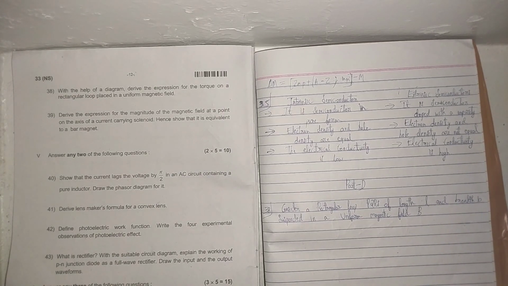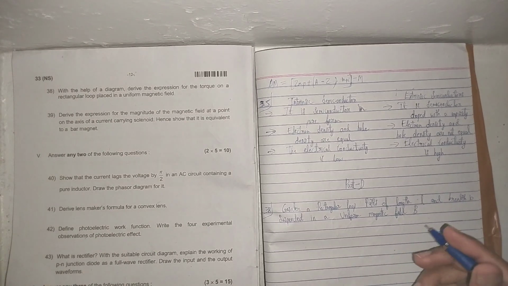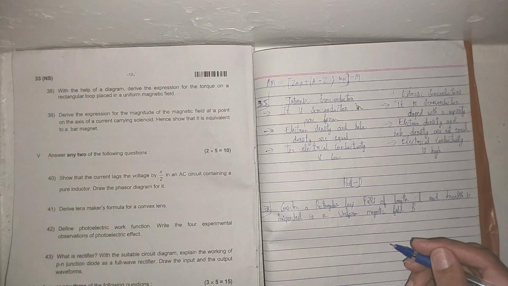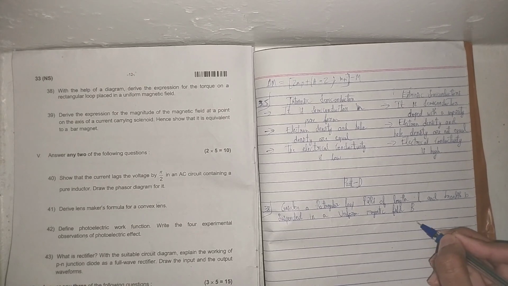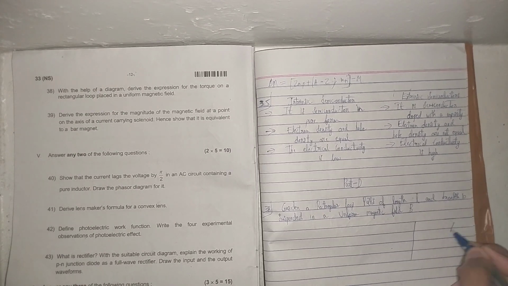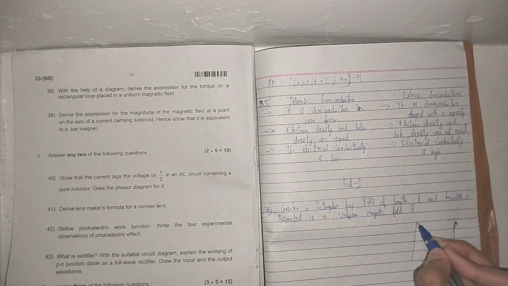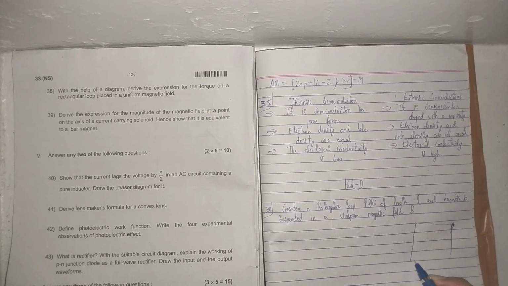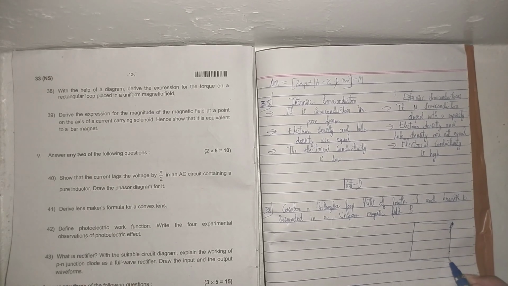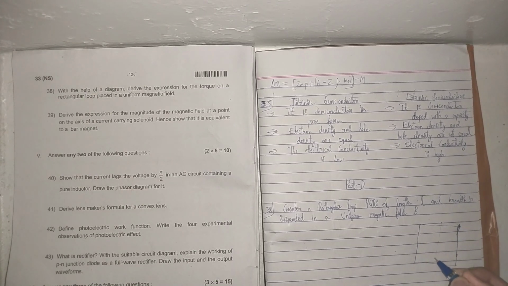Now let us draw the diagram so that you will understand a little bit more. Then let us make it two parts.